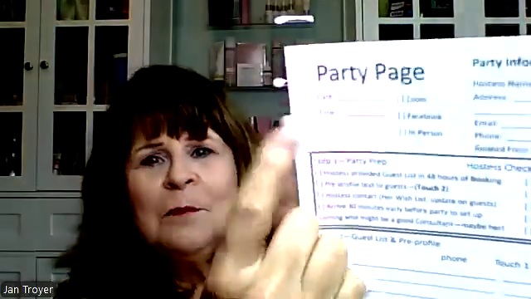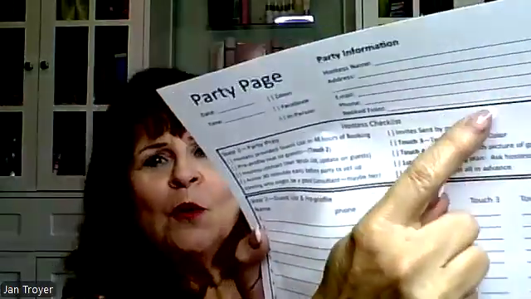Well, the first thing you do is you fill out your party page sheet, and it's got the name and the date and the time, whether it's a Zoom, Facebook, or in-person party. You just check it off, and then over here you put all the hostess information right at the top. And it even includes on here, it says booked from. So what I mean by that is if this is a party booked from a different party, I want the previous hostess listed on this sheet as well.